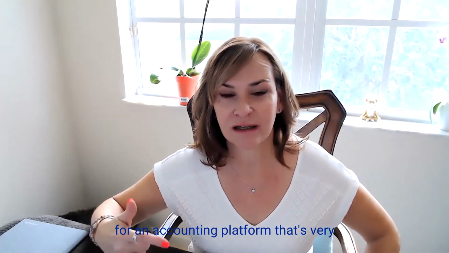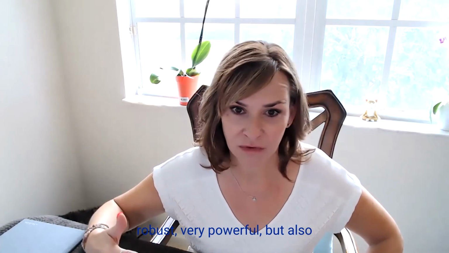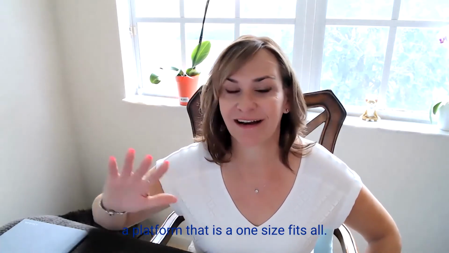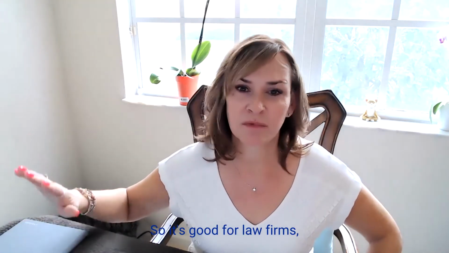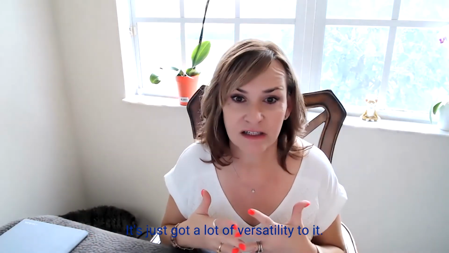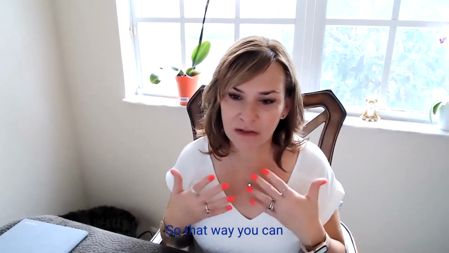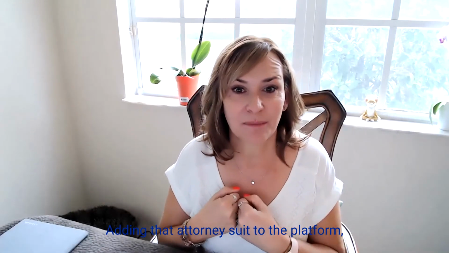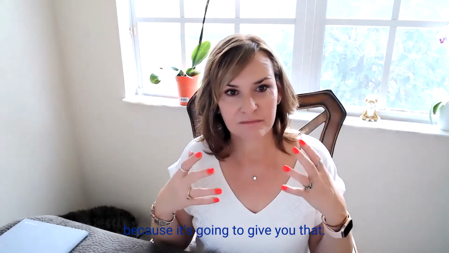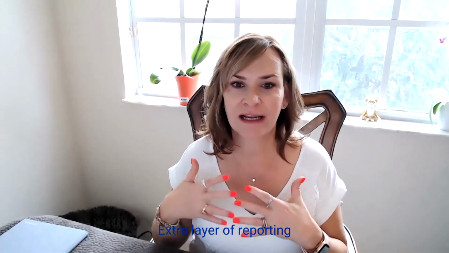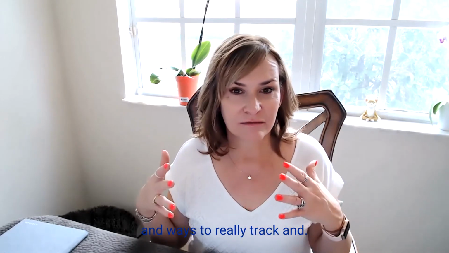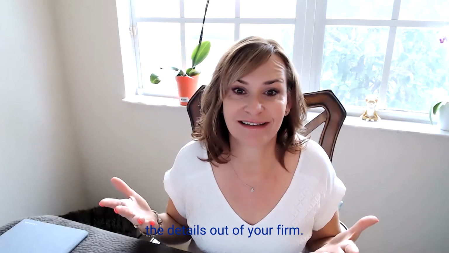Remember, QuickBooks Online is an accounting platform that's very robust, very powerful, but also a one size fits all platform. So it's good for law firms, but it's also good for contractors, nonprofits, marketing agencies. It's just got a lot of versatility to it. And it's why I recommend adding another piece of software to it, so that you can really work with adding that attorney suite to the platform, because it's going to give you that extra layer of reporting and ways to really track and fine tune the details out of your firm.